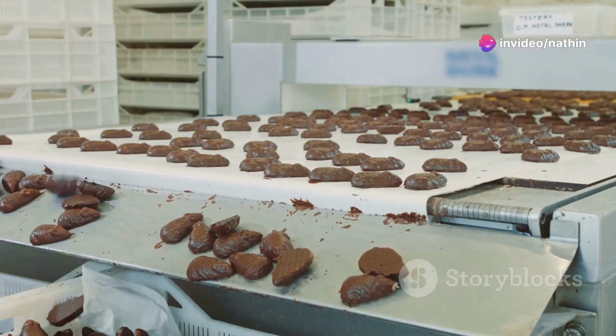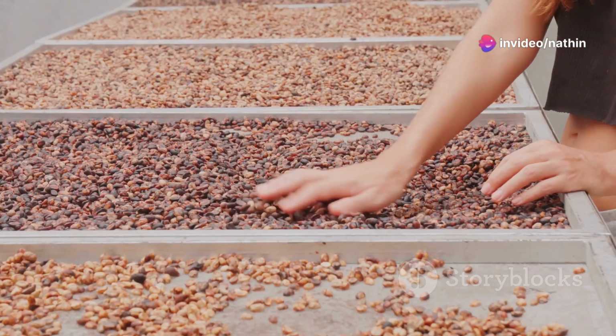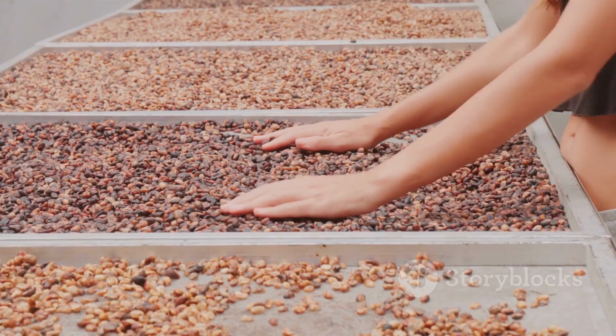Have you ever wondered how your favorite chocolate bar is made? Join us as we explore the fascinating journey of chocolate, from bean to bar.